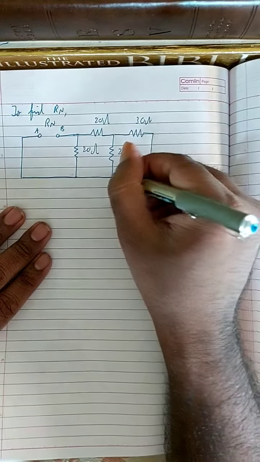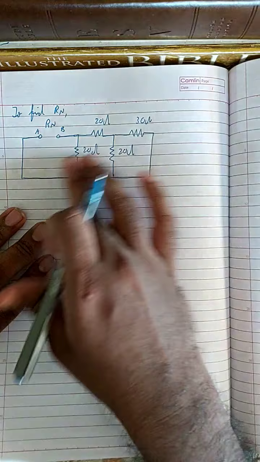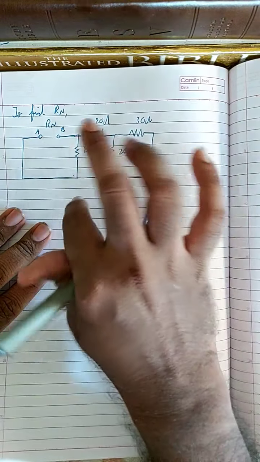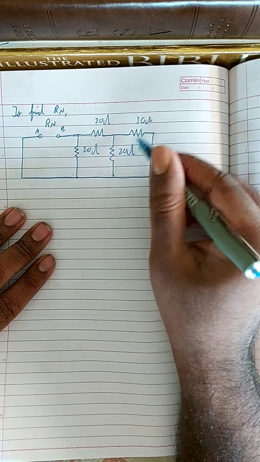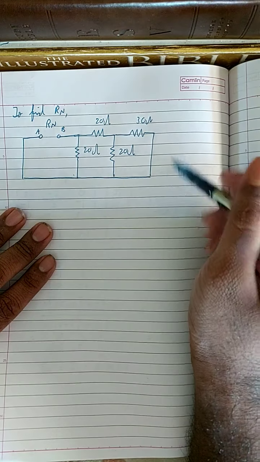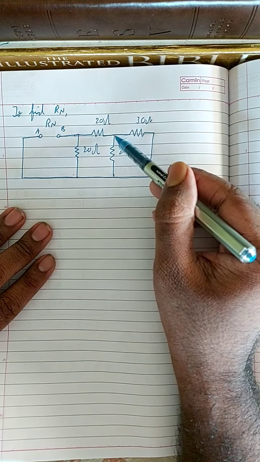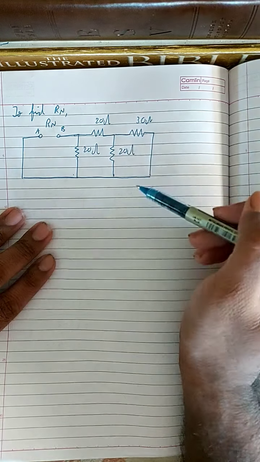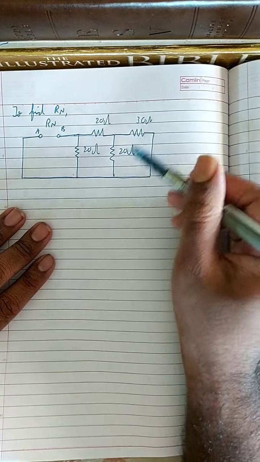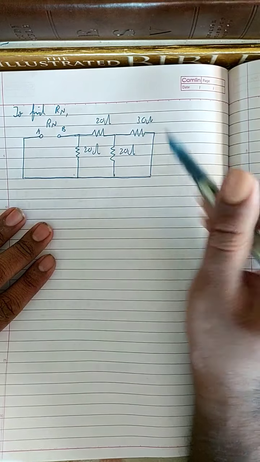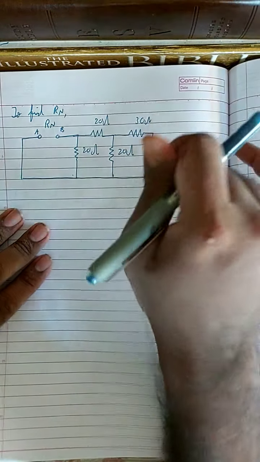So how are you going to do this? Start small, start very simple. Look at something which you are very sure of. For example, you can be sure that these two resistors are in parallel, because they have the same connection at both ends. These two resistors are connected together, and at this end they are also connected together, which means these two resistors are in parallel to each other. So I can combine these two resistors.